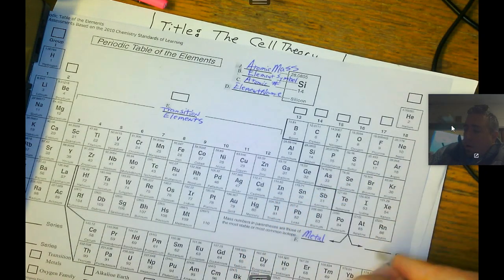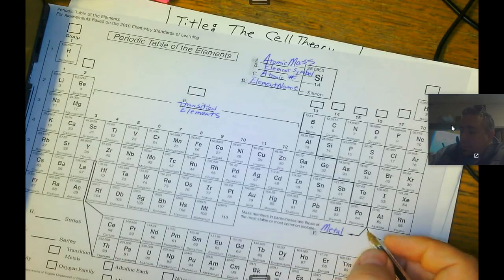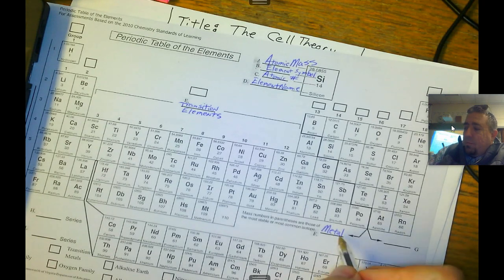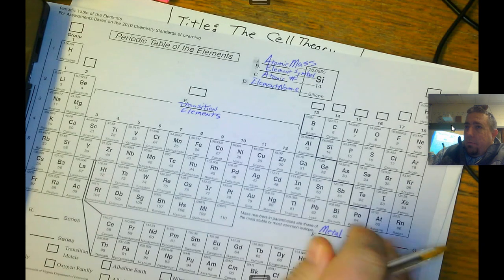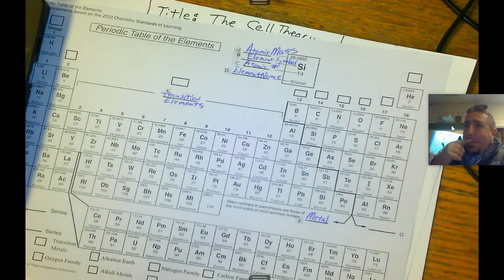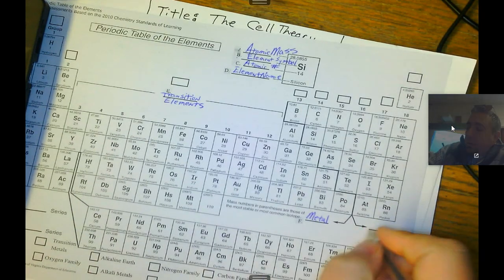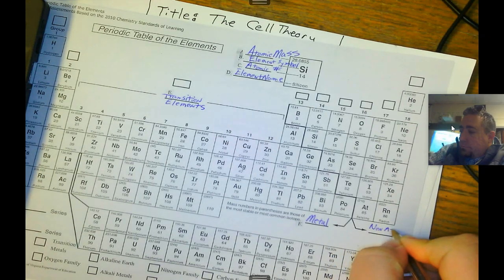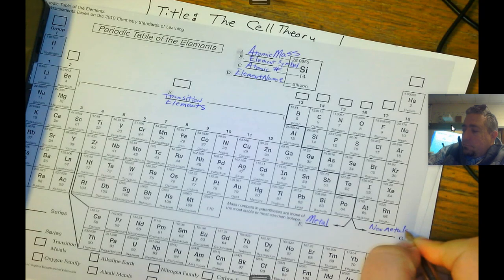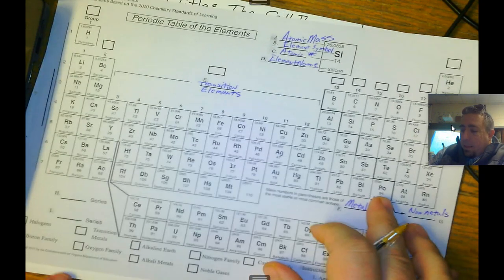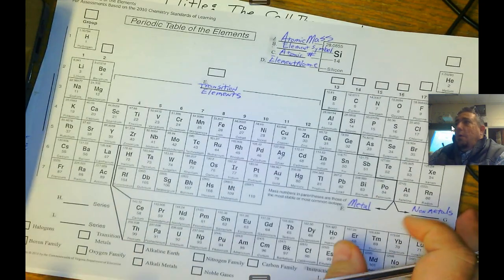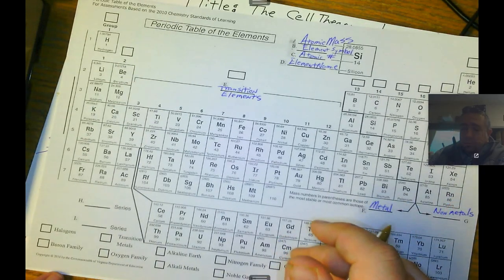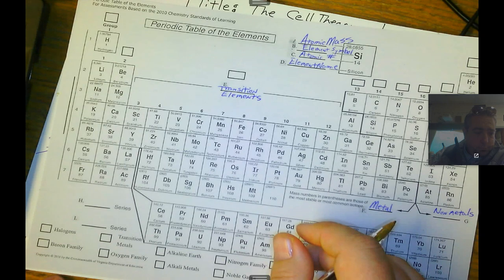Okay. Samara, what went into G? I don't know. Well, if this one's a metal, what do you think these over here are? Non-metals. Okay. All right. H. Maddie.